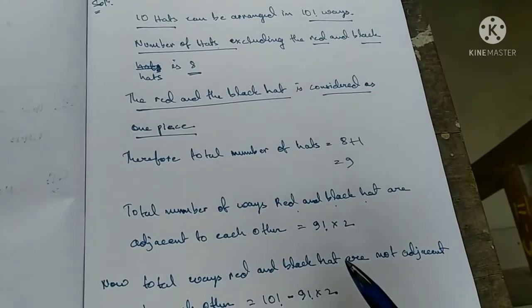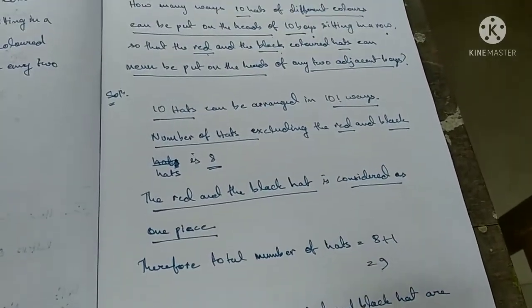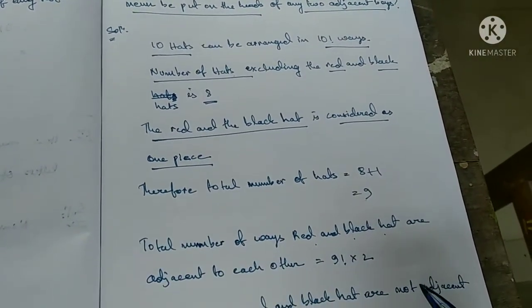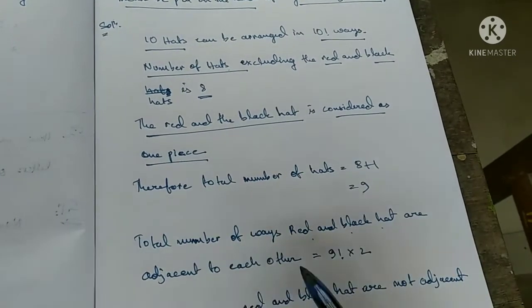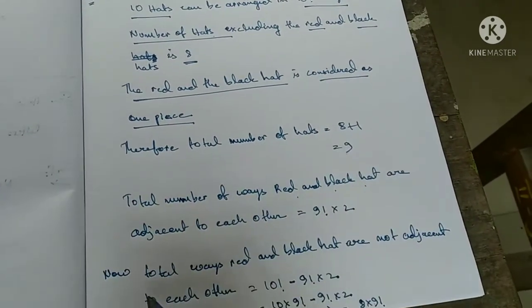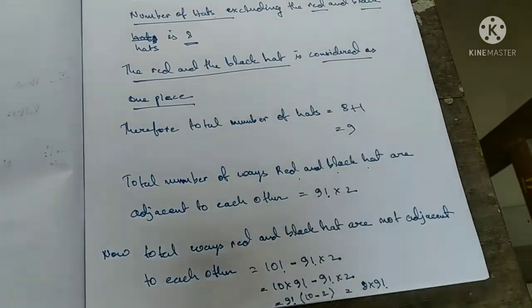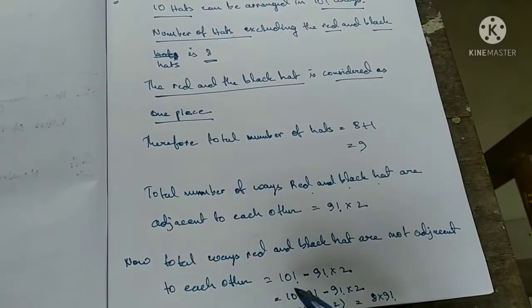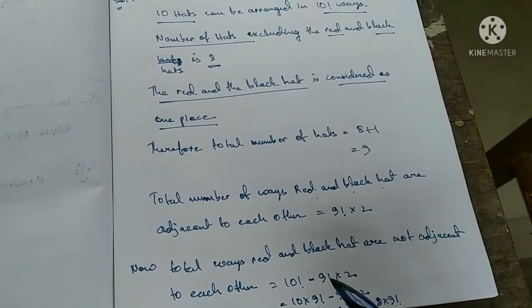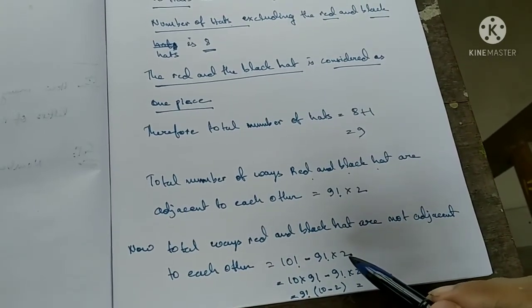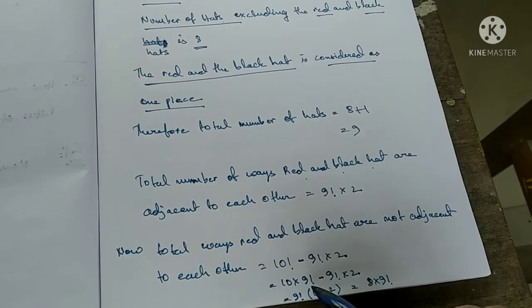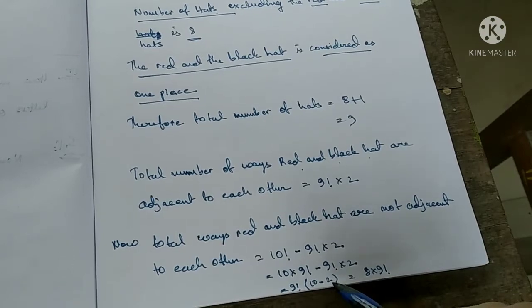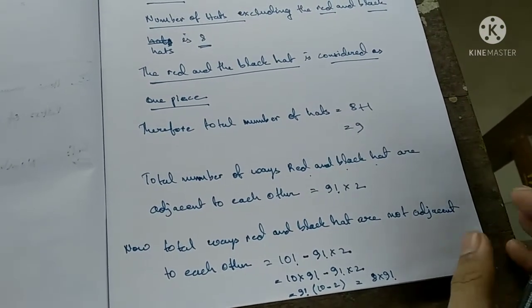That is what it is asking: how many ways can I arrange those hats so that the red and black hats do not come adjacent to each other. So the number of ways the red and black hats come adjacent to each other is 9 factorial into 2. So the total number of ways the red and black hats are not adjacent to each other will be the total number of arrangements, which is 10 factorial, minus the number of ways in which the red and black hats come adjacent to each other. So 10 factorial I can write as 10 into 9 factorial, minus 9 factorial into 2. Taking 9 factorial common, I get 10 minus 2, which is ultimately 8 into 9 factorial. This is the answer.